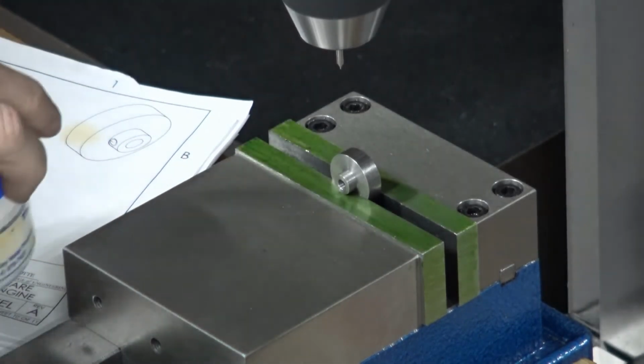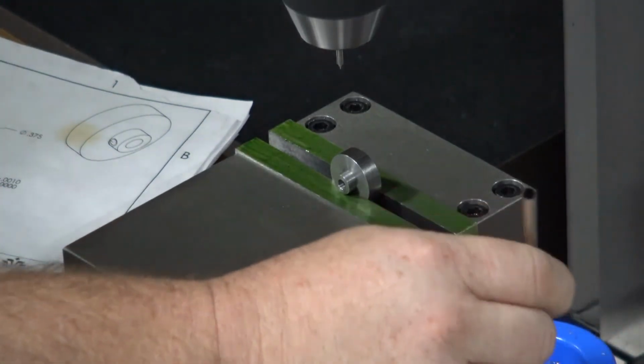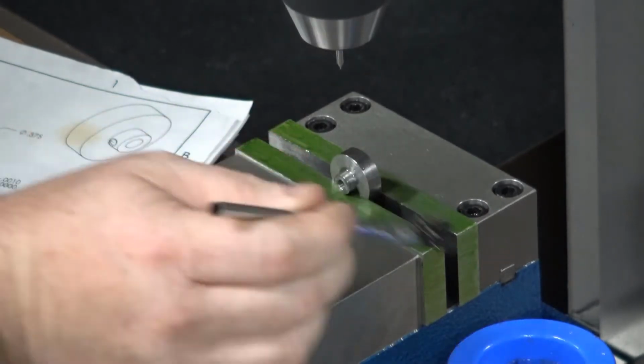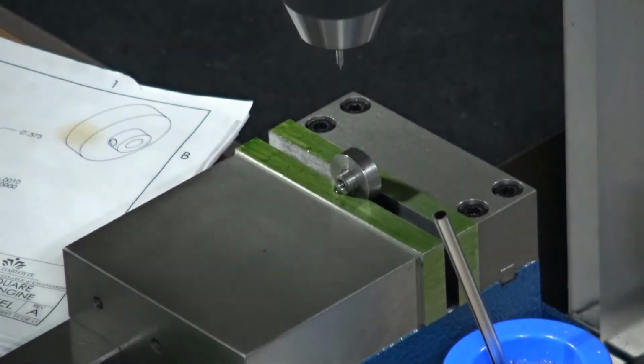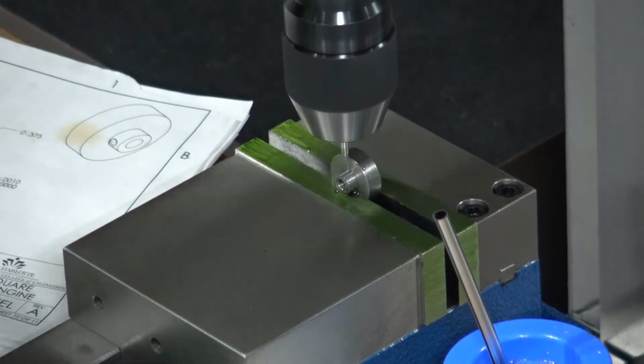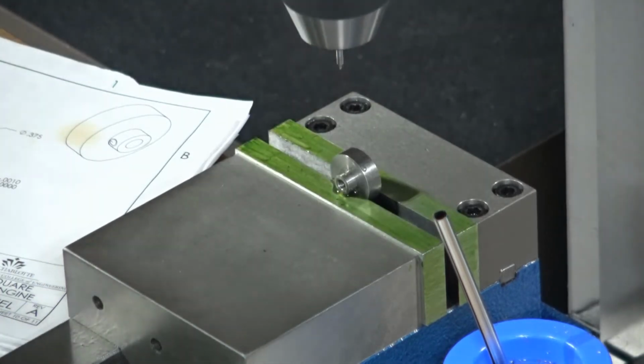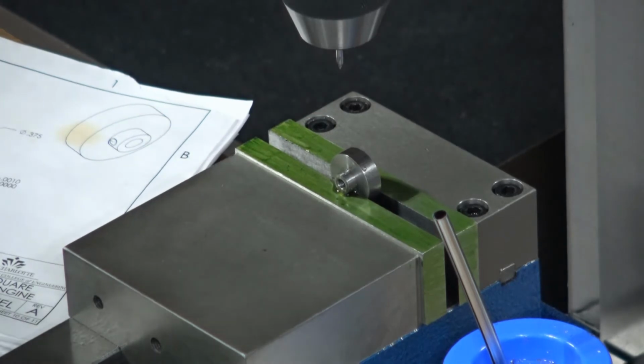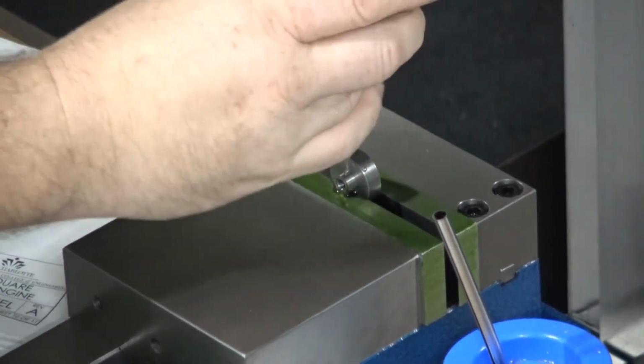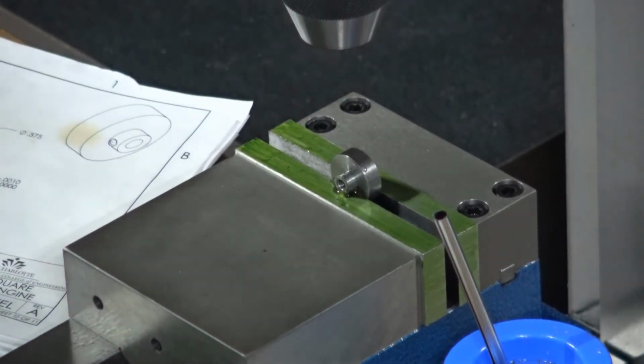We're going to take our cutting oil. I'm just going to put a little bit of oil right on that front face. And now we're going to take our quill and come down and just spot that surface. That'll give our drill bit enough of an indentation to take off from where that spot is.